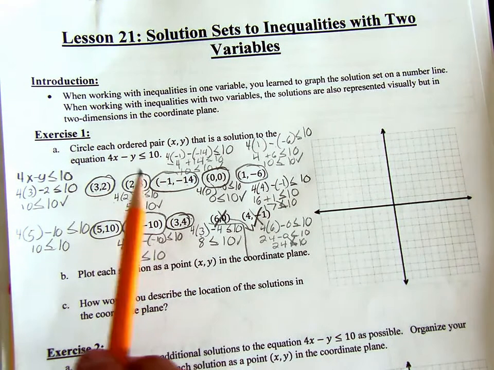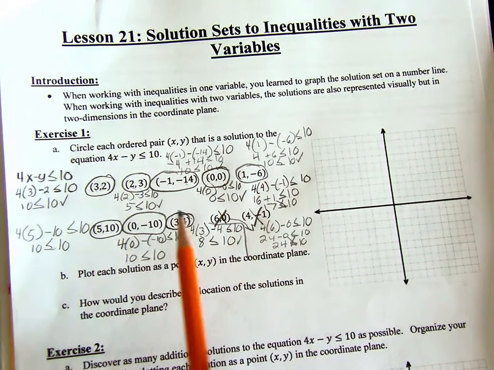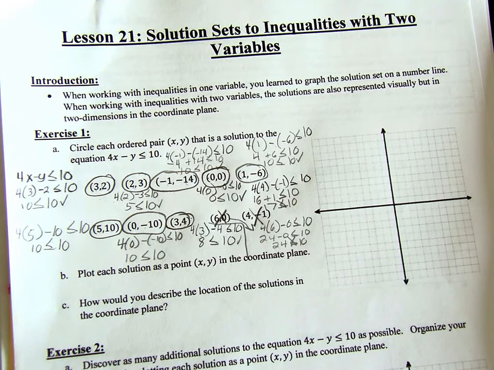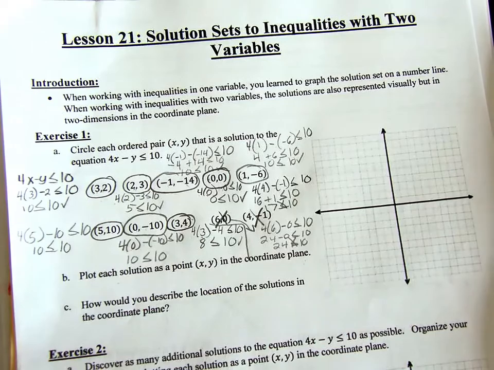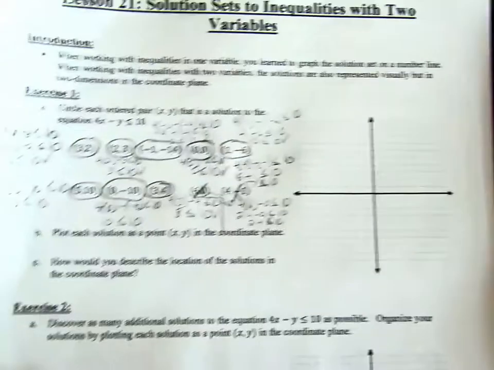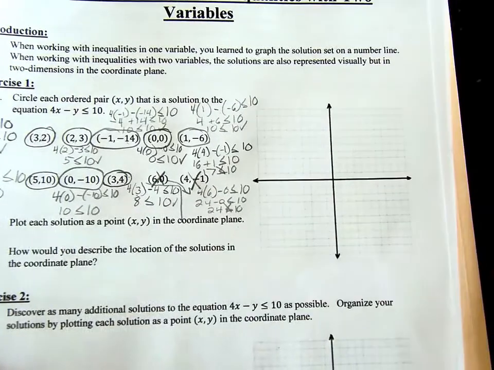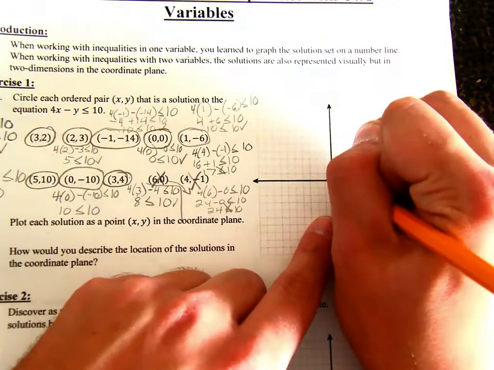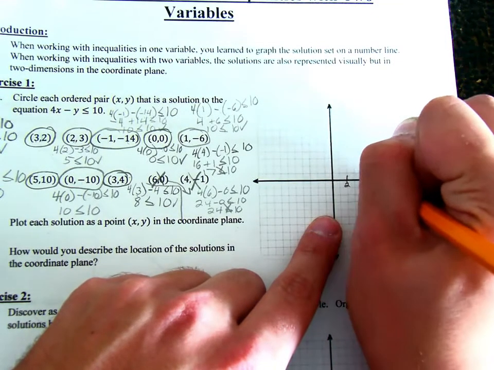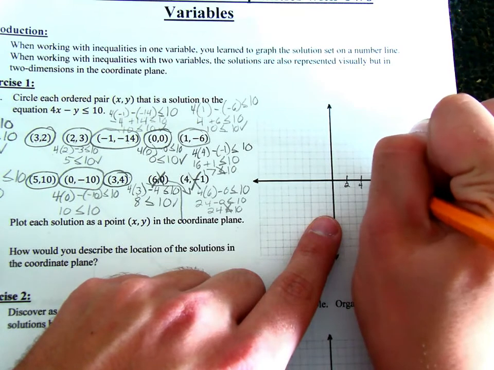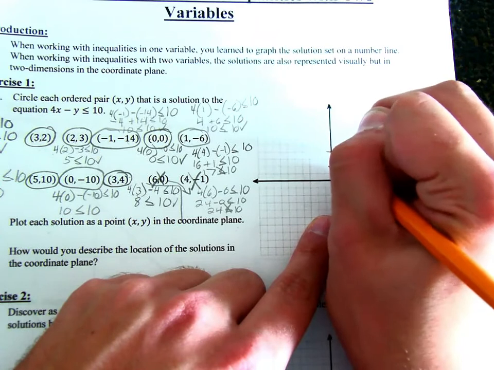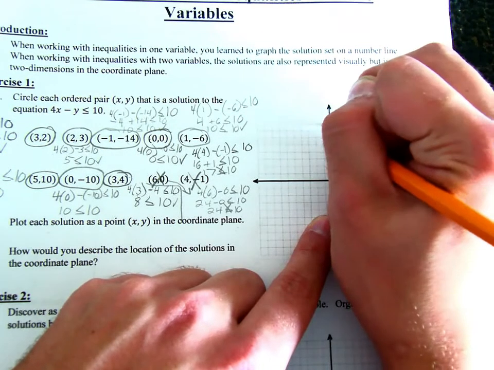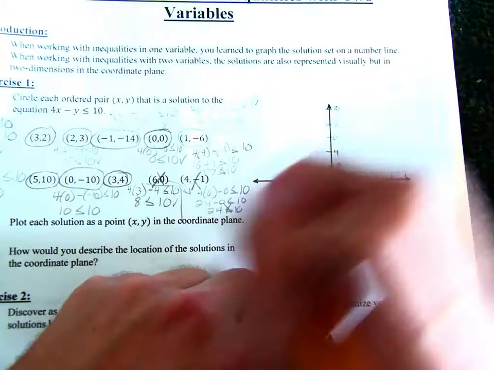So we have 1, 2, 3, 4, 5, 6, 7, 8 solutions altogether. And the only ones that aren't are those last two. They want us to plot each solution as a point x, y in the coordinate plane. So let's go through and label our coordinate plane now. I'm just going to go up by 2's. So I'm going to go 2, 4, 6, 8, 10. And in the y's, doing the same thing. 2, 4, 6, 8, 10.